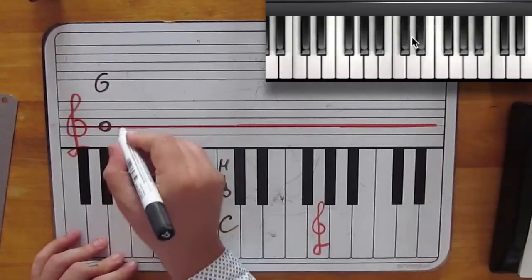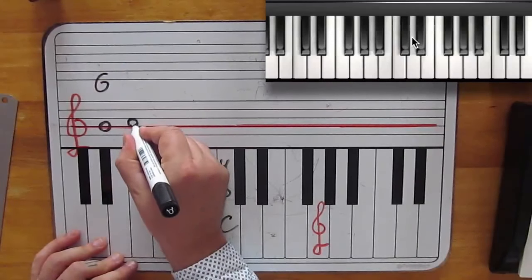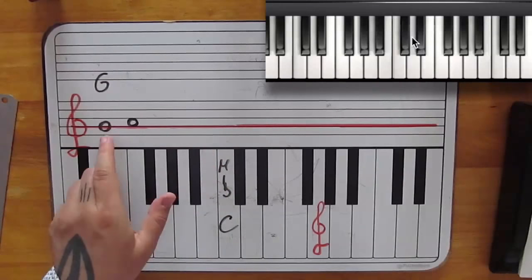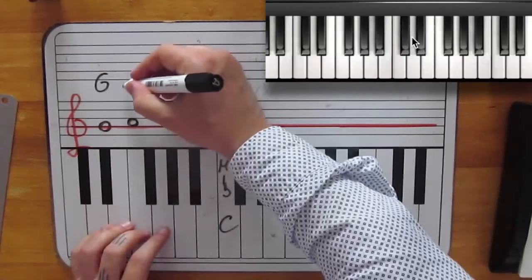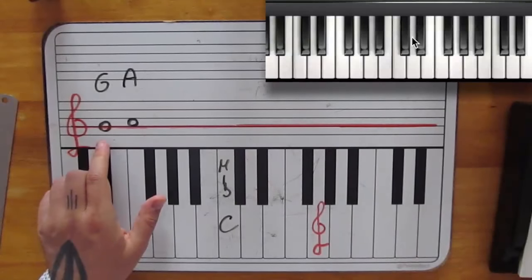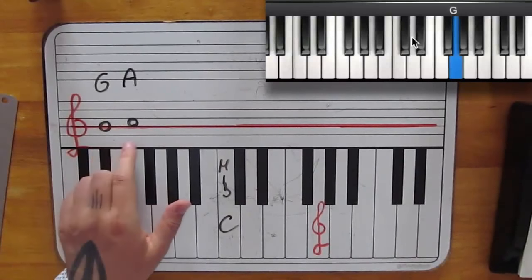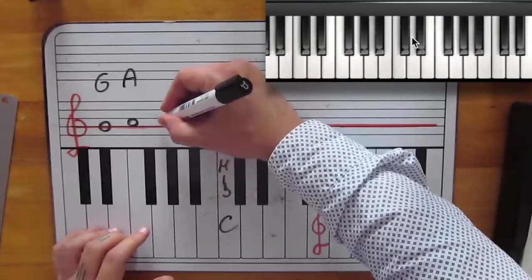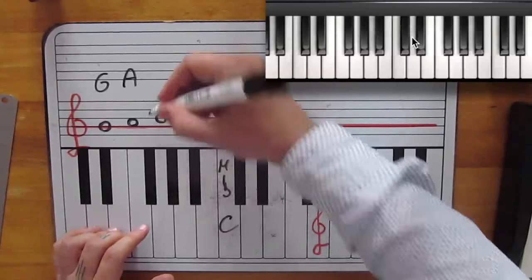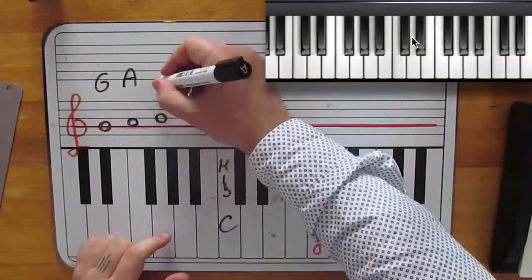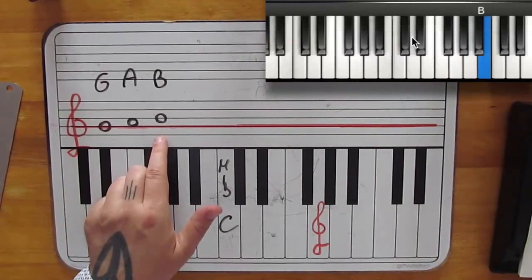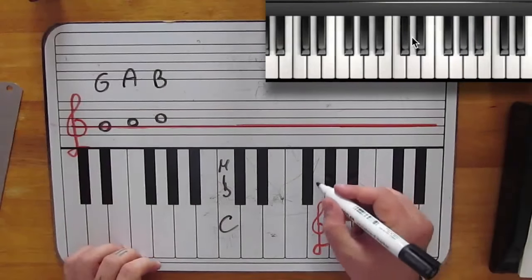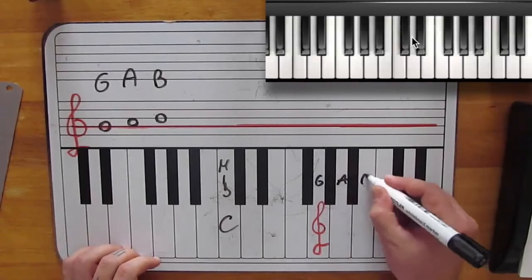As we've seen earlier, if my dots go up, let's write a dot just on the space above. That will be A. Let's write a dot on the line just above. That'll be B. G, A, B.